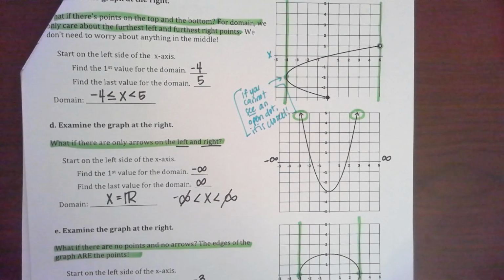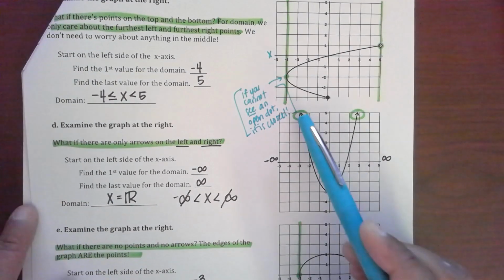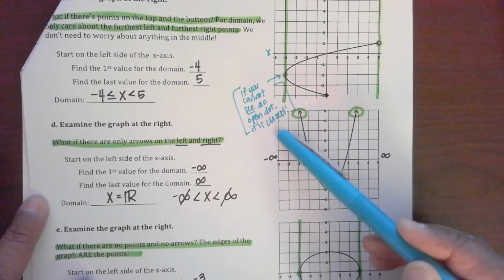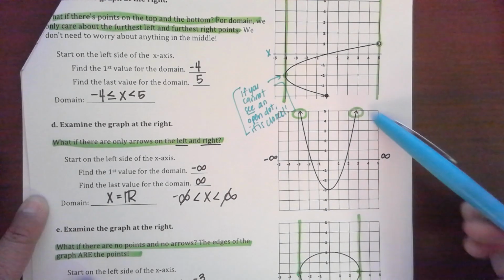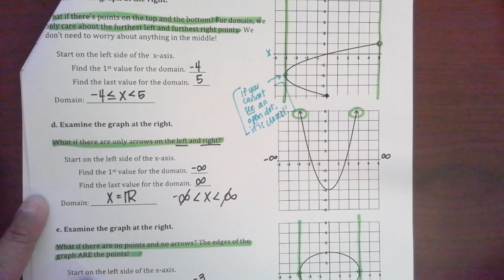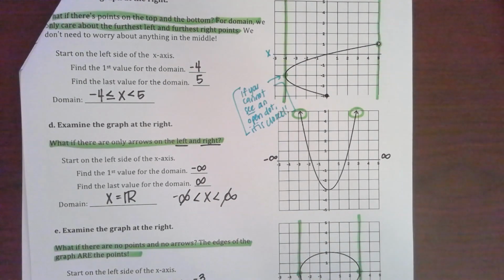Letter D is more like our very last example at the bottom of the page on page 1. What if there are only arrows on the left and the right? That means this arrow is approaching negative infinity. That's the leftmost x value. And the right arrow is approaching positive infinity. That's the rightmost x value. On the chart, it tells us the absolutes, those infinities cancel out, leaving just all real numbers completely. So that means x can be any real number on the number line. So x equals r is the appropriate thing to put.